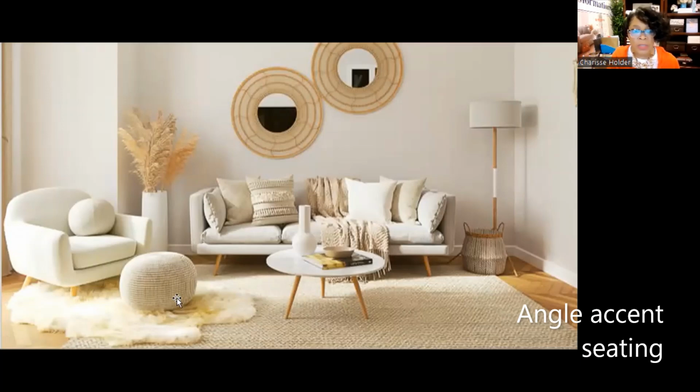Now here you also see this nice little poof ottoman, which can be used for a footrest, or it can be used as additional seating. So for small spaces, your furniture arrangement, I think it's very important to use multifunctional furniture, lightweight furniture that can be moved around for additional seating. Think in terms of multiple pieces with multiple functions.